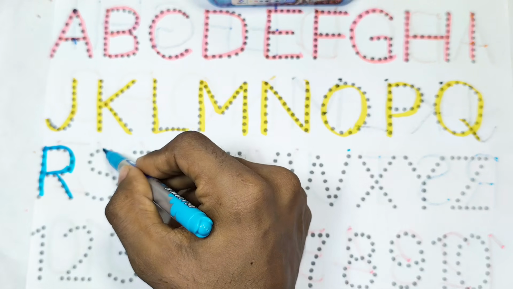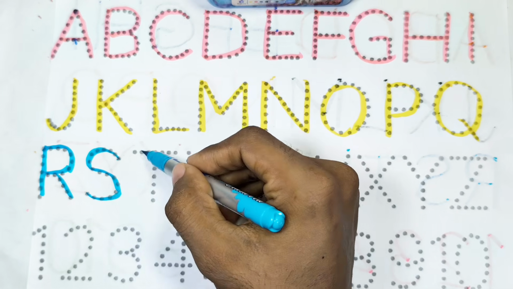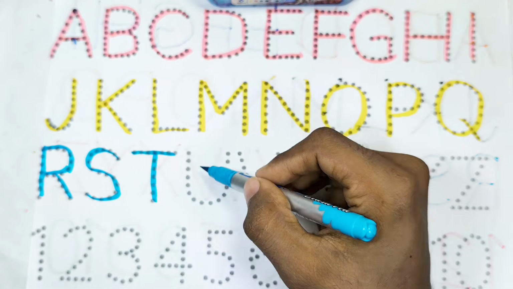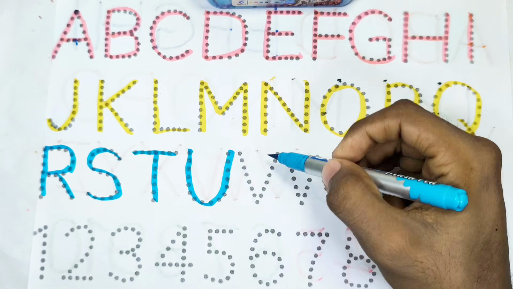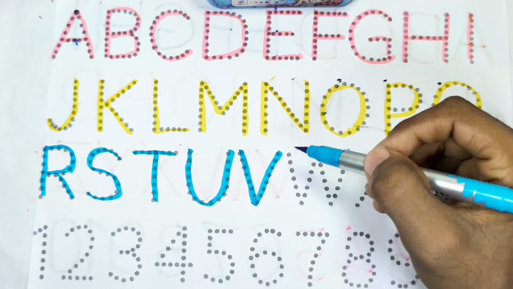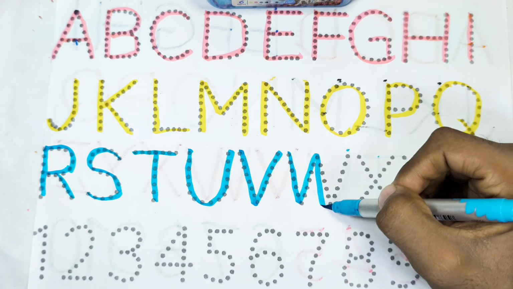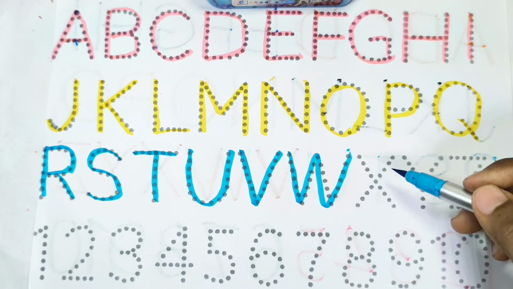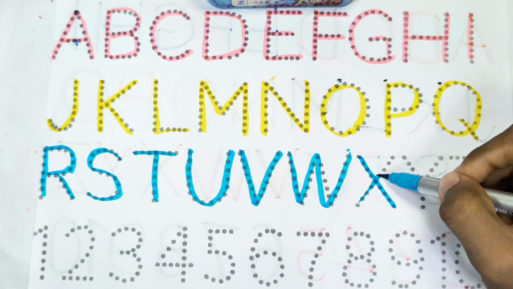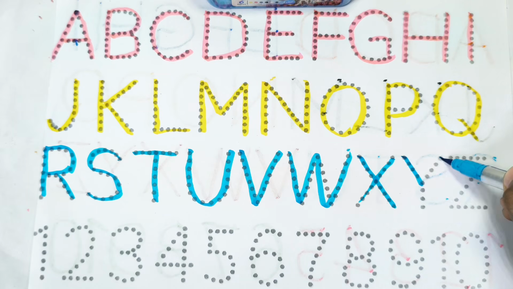R for rose. S for sun. T for teacher. U for umbrella. V for van. W for wheel. X for xylophone. Y for yo-yo. And Z for zebra. Okay, so now you draw numbers.